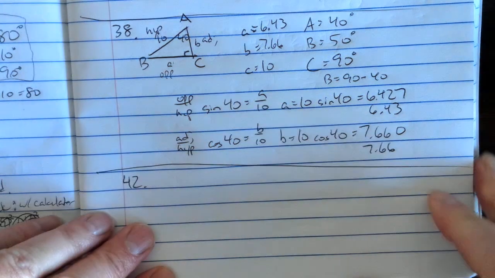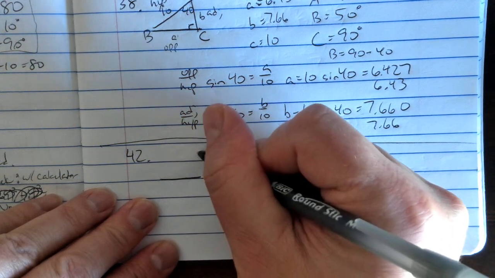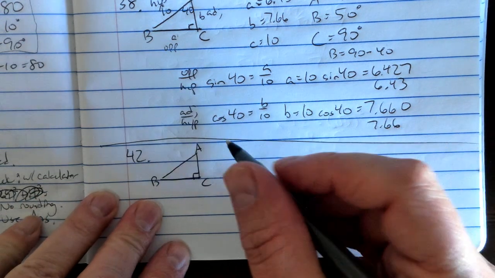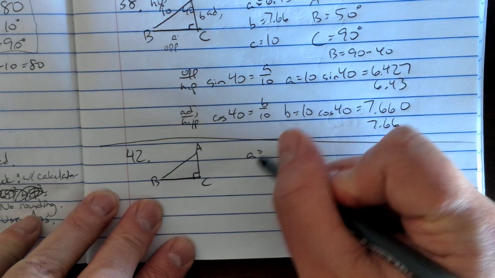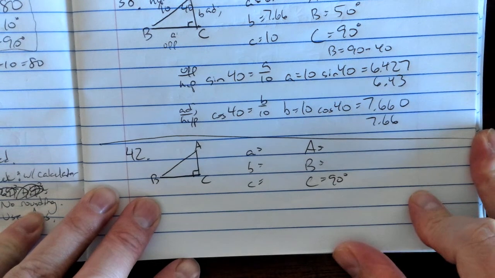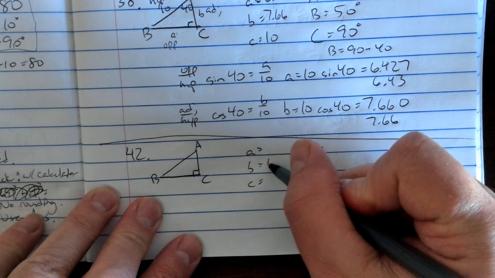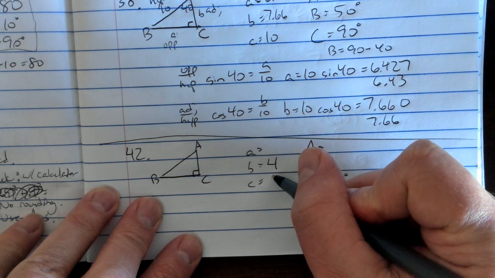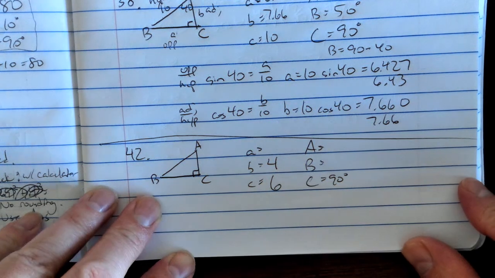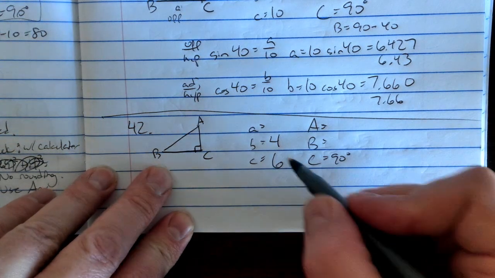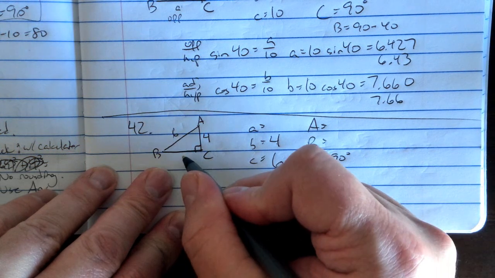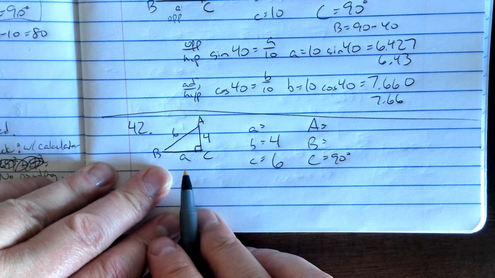Our last one for the day is number 42 for this video. What you're given on 42 is little b is 4 and little c is 6. That means little a has to be smaller than 4. Okay, so on this one, if you're given 4 for the B and 6 for this one, I'm going to call this little a.